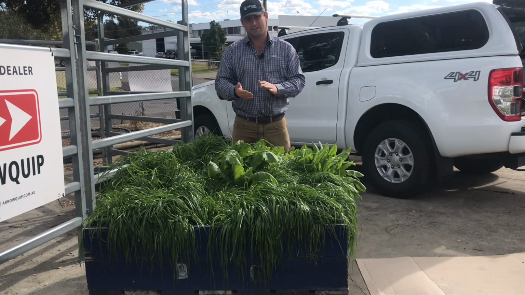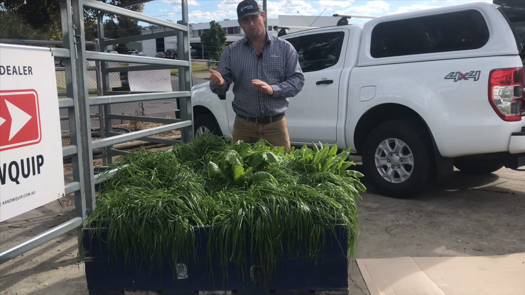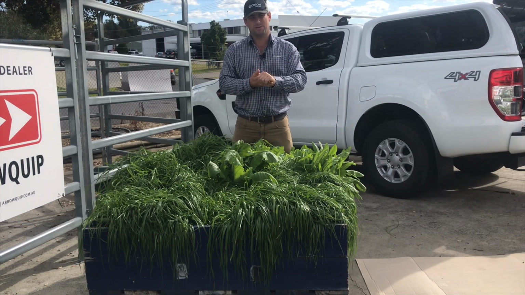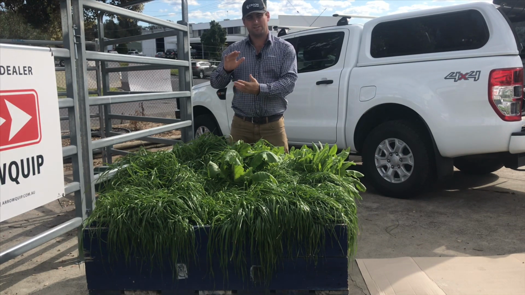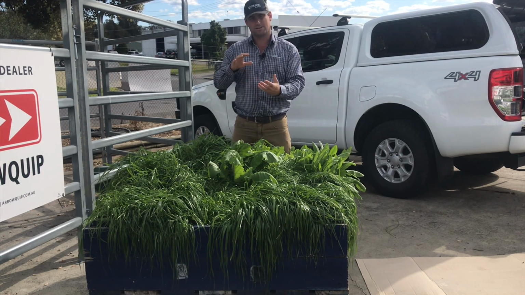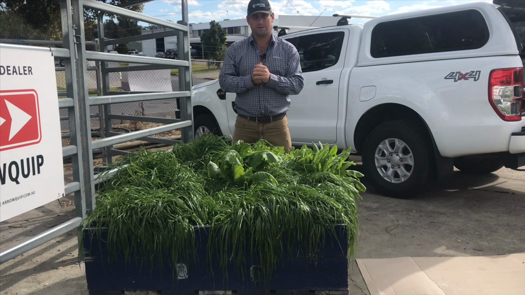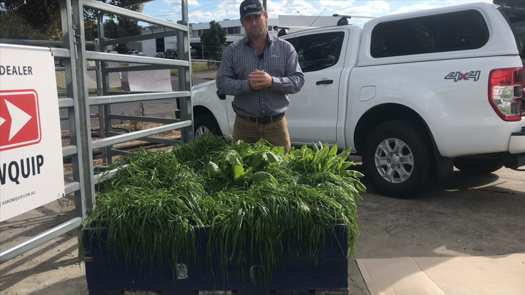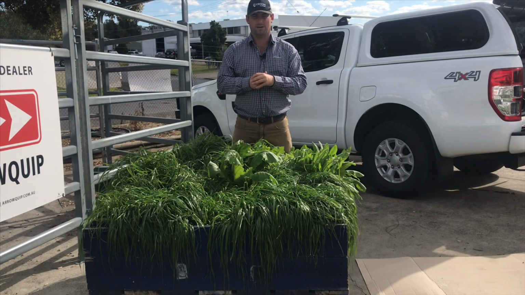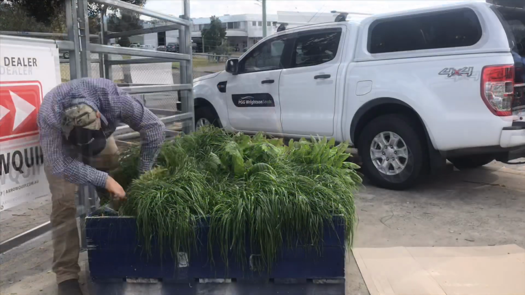So what we're going to do today is remove a row of the stuff that was cut down to 2 centimetres, below our ideal grazing height, and the stuff that was left at 5 to 6 centimetres, and look at the difference in growth we've got in those plants. So stay tuned. I'll come through, cut it all off, and we'll see what sort of yields we got off those plants.